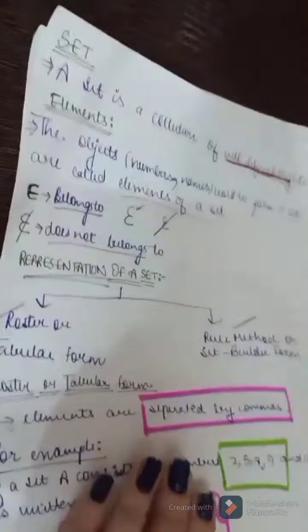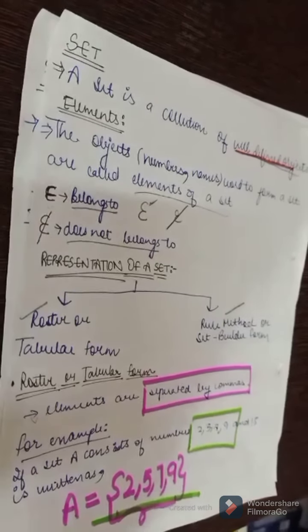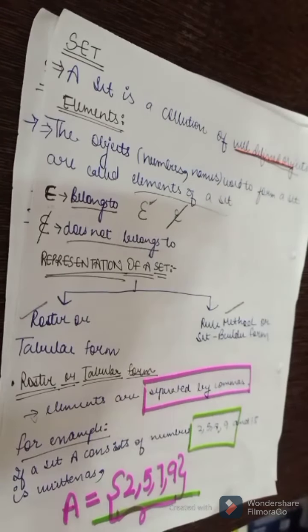First of all, I explained what a set is. It is a collection of well-defined objects, right? What are well-defined objects? The elements. These objects can be names, numbers, anything that represents something definite, that exists. Then we did that there are various methods to represent a set.